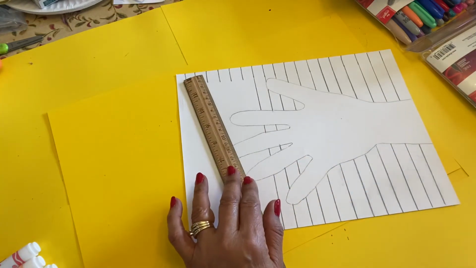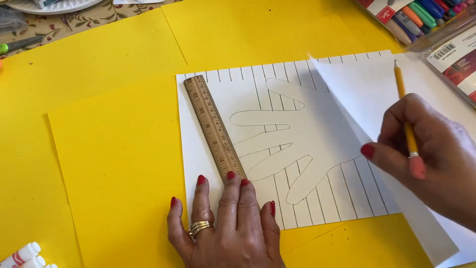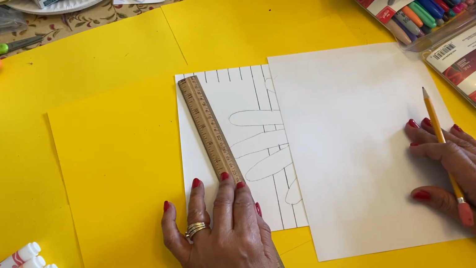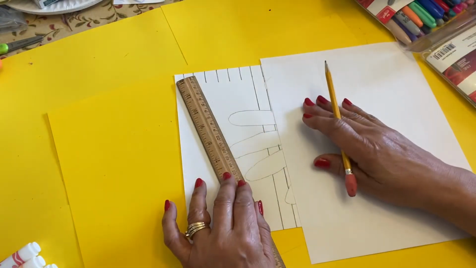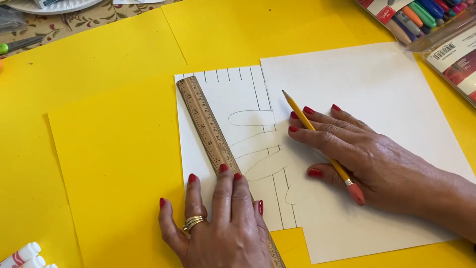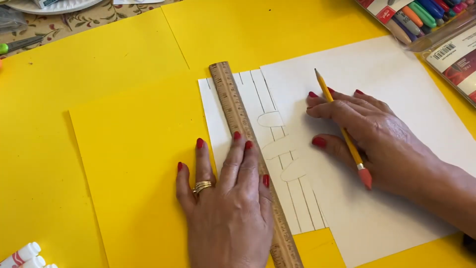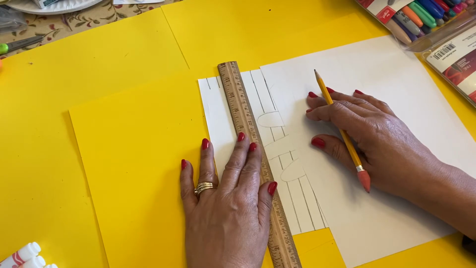Now, because we're using pencil, it might be a good idea to take another piece of paper and cover it because you don't want to smear your pencil with your hand. Okay? And then here.